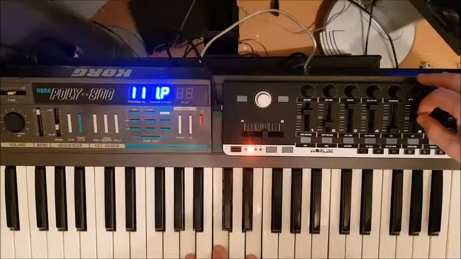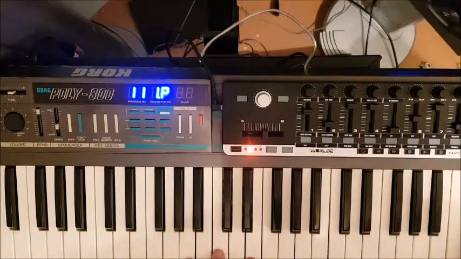So lots of interesting things you can do by modulating the modulator.